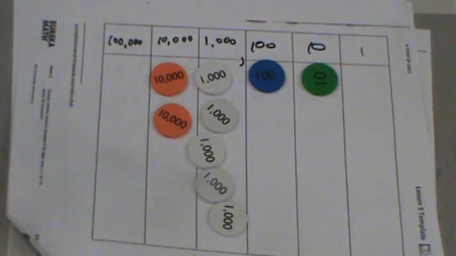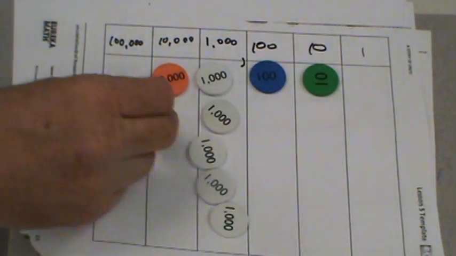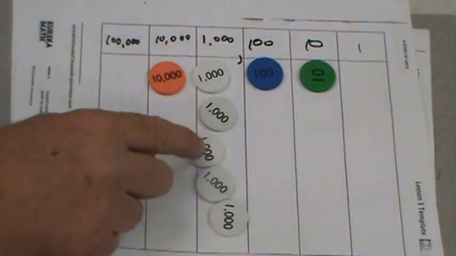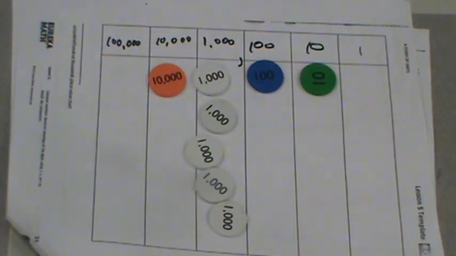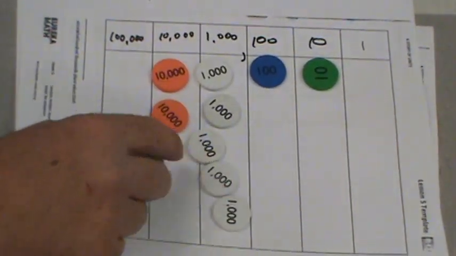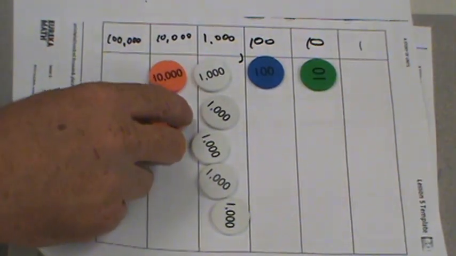But what if we were to take away 10,000? What would we have? Let's take away 10,000. Now we have 15,110. Add another 10,000 and we have 25,110. There you go.